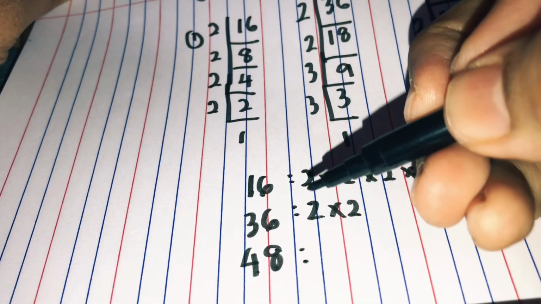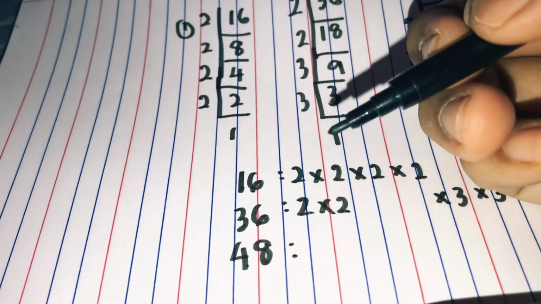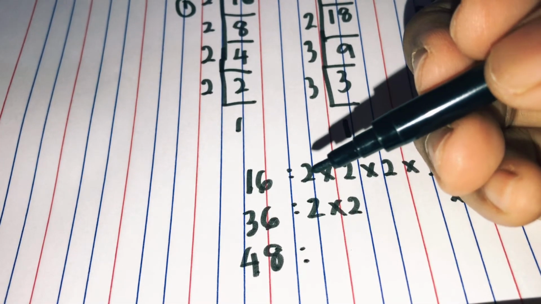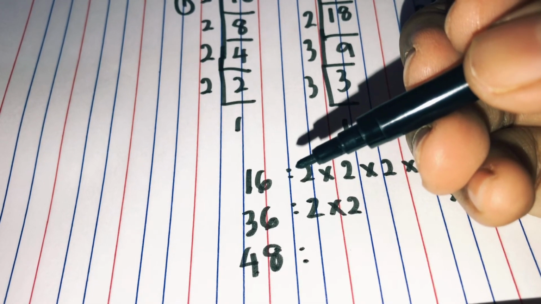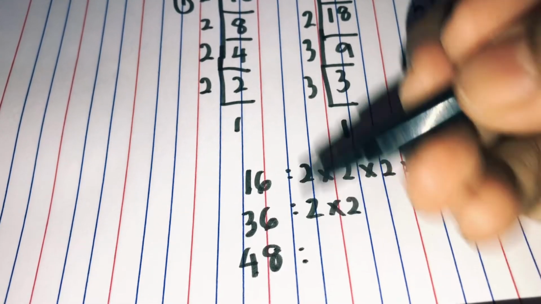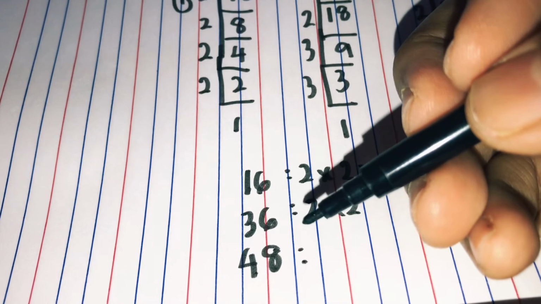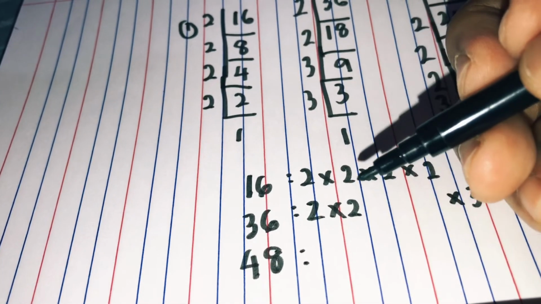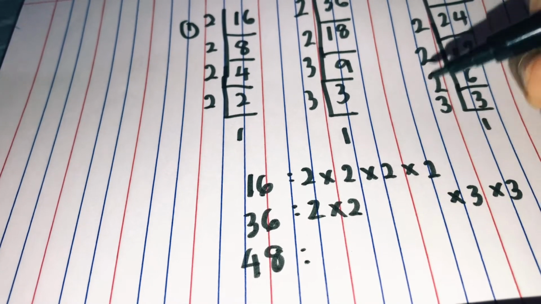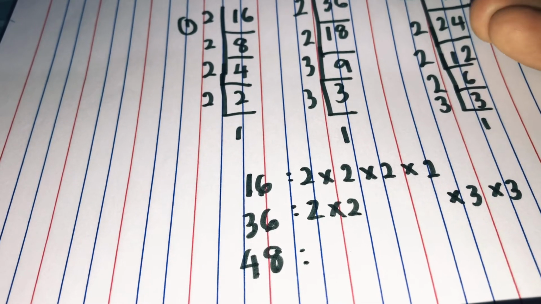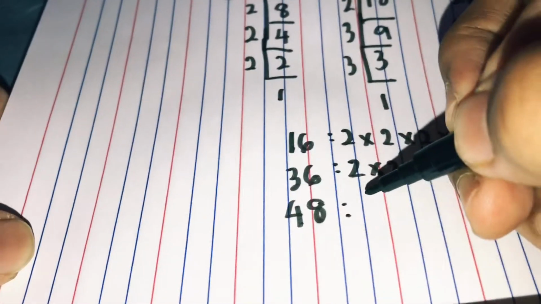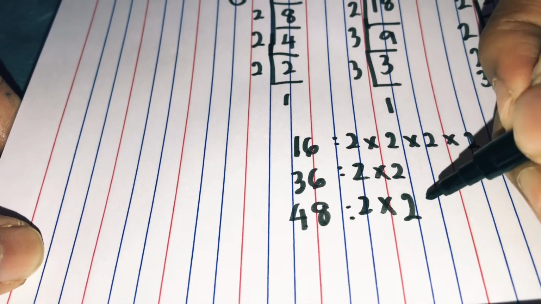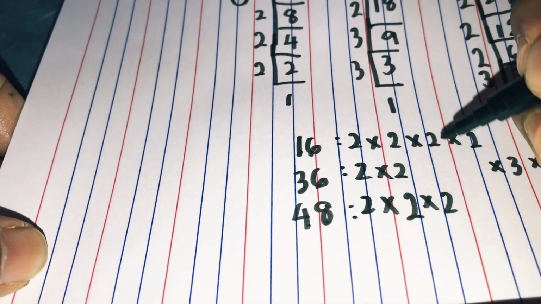You must make sure the number above and the number below are the same. Up and down numbers must be equal. If 2, 3 cannot. 2, 2, okay. And then 2, 2, 2, 2, 3. 2, you copy back: 2 times 2 times 2 times 2, right? Because this one is the same, you copy back.